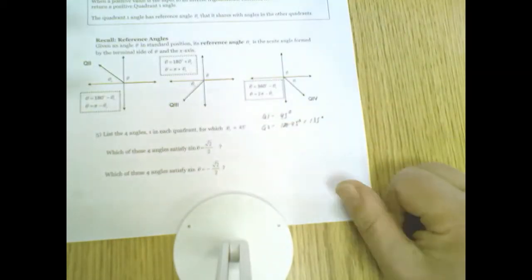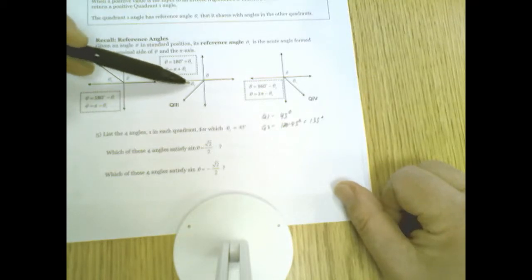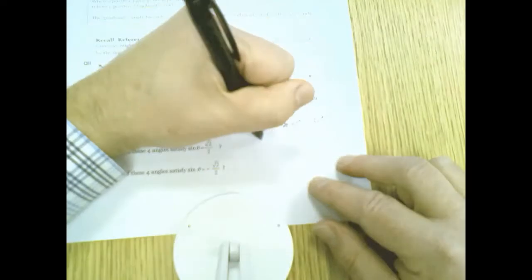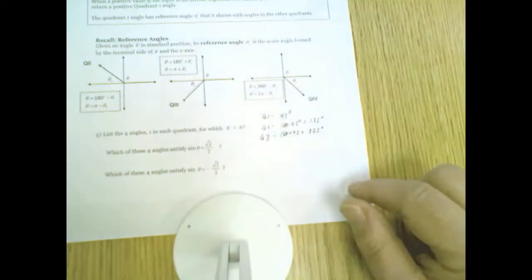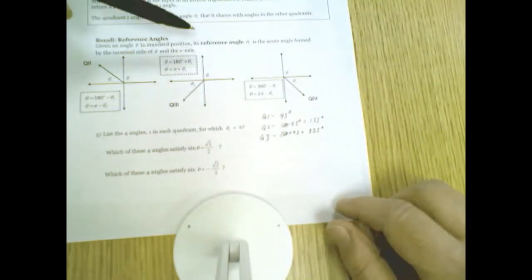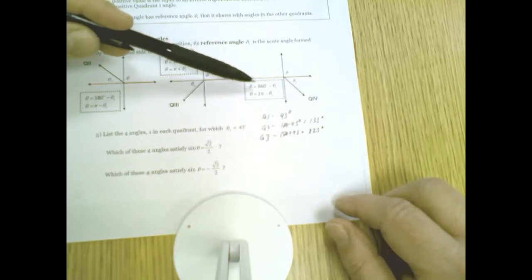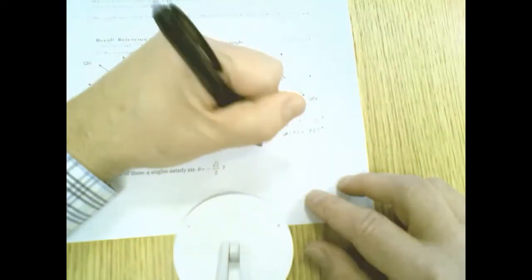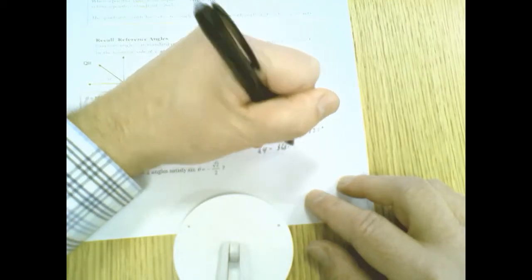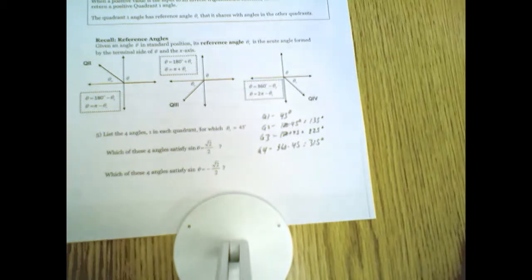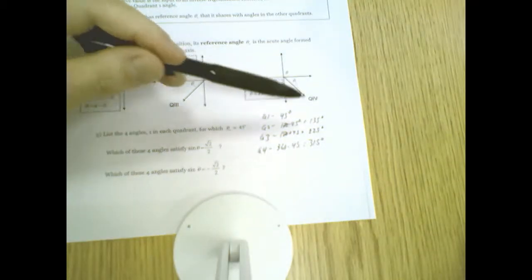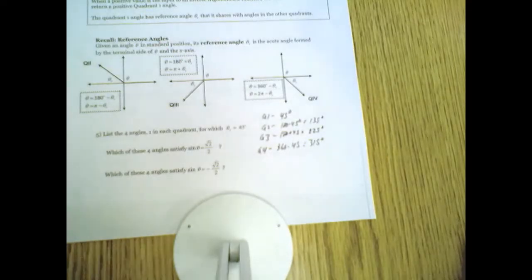In quadrant 3, for this reference angle to be 45 degrees, I would need an angle 180 plus 45. Quadrant 3, 180 plus 45 equals 225 degrees. And finally, in quadrant 4, I'm going to need an angle that's equal to 360 minus 45, or 315 degrees. Remember, we talked about symmetry partners before. 45 degrees, 135, 225, 315. They all have 45 degrees as their reference angle.